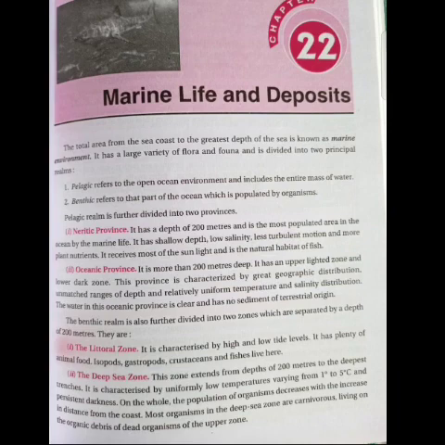So a large variety of flora and fauna is found in this area, both features and creatures, and organisms, both vegetation as well as animals. It is divided into two principal realms, that is the pelagic and the benthic.